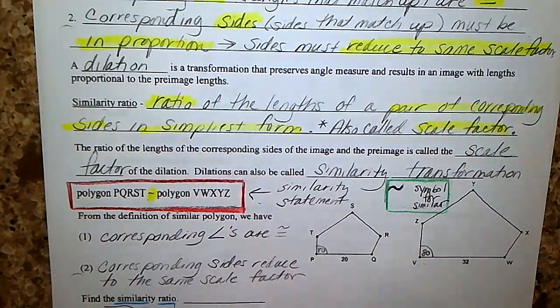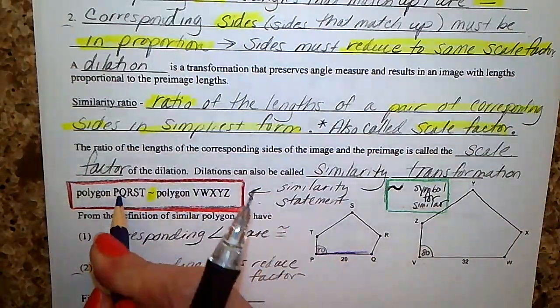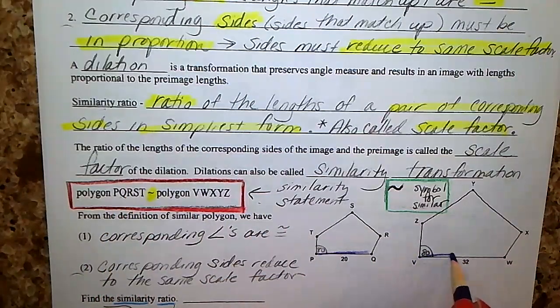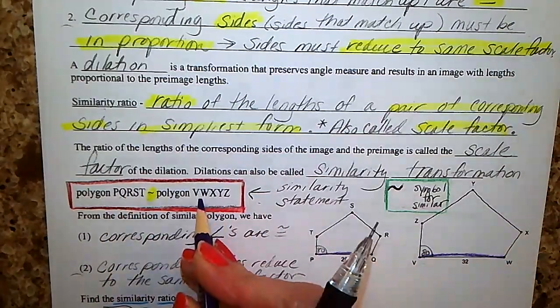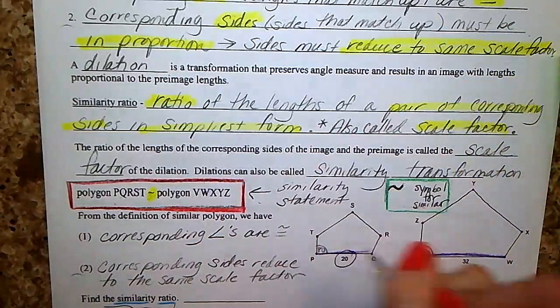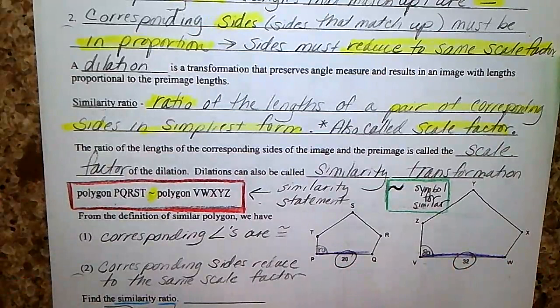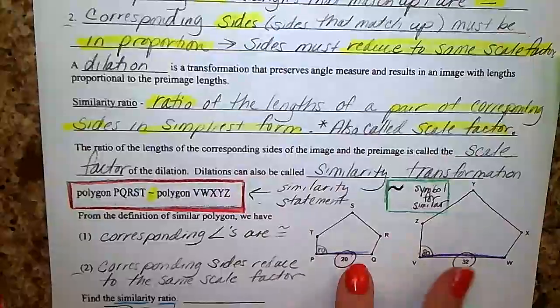In this particular picture, we can match up a pair of sides. PQ, the first two letters there, is going to match with VW, the first two letters here. Those two sides match. If we circle those two sides, we can write the scale factor from this. We're going to match up a pair of corresponding sides and set them up in a ratio format.